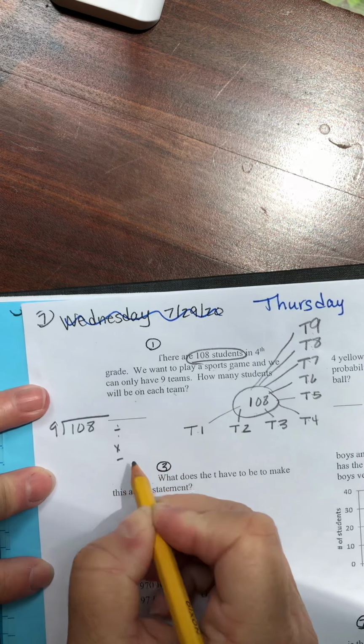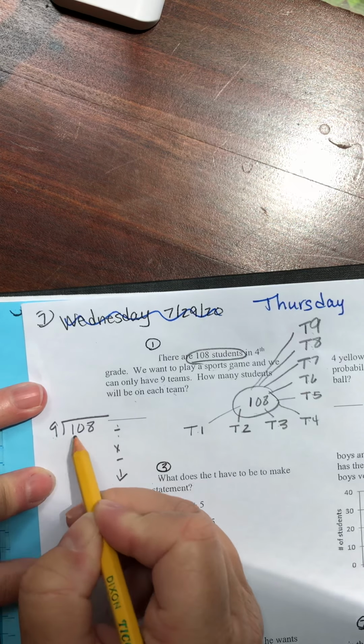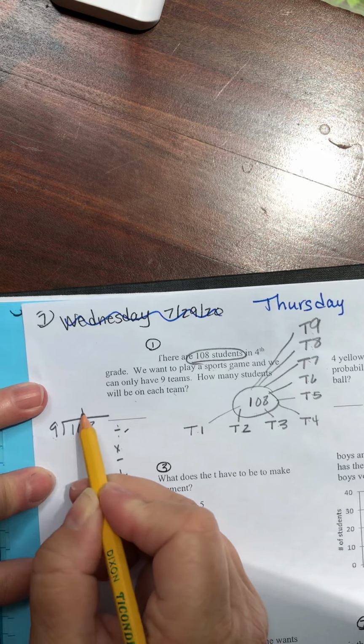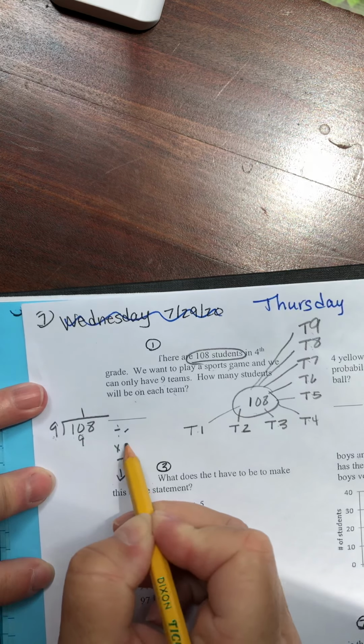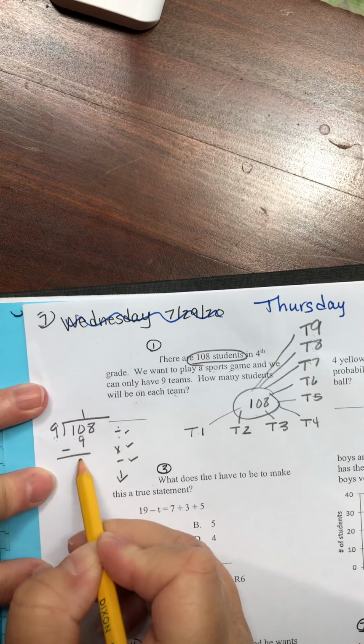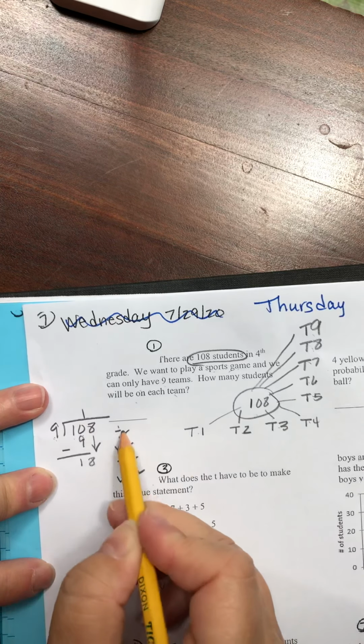Divide, multiply, subtract, bring down. 9 cannot go into 1. How many times will 9 go into 10? 1 time. I'm going to multiply. 1 times 9 is 9. I'm going to subtract. 10 minus 9 is 1. You can bring down the 8. Start all the way over.